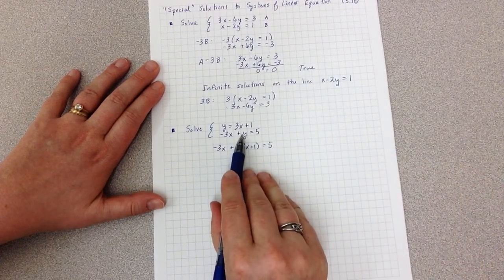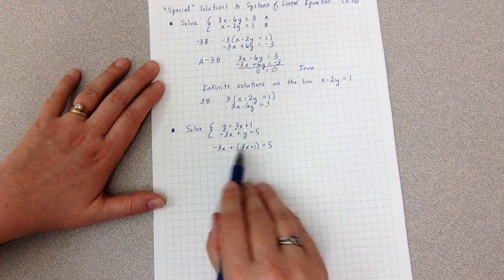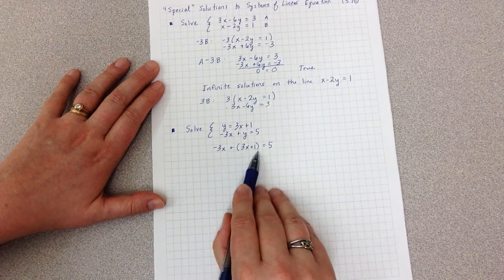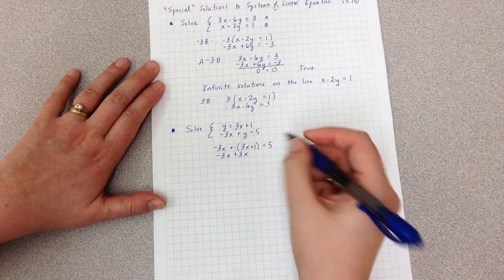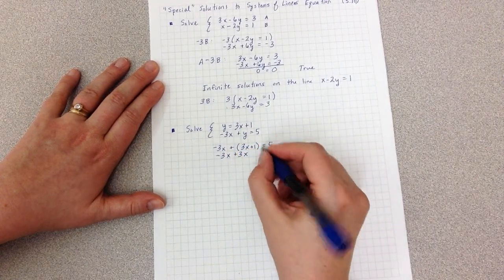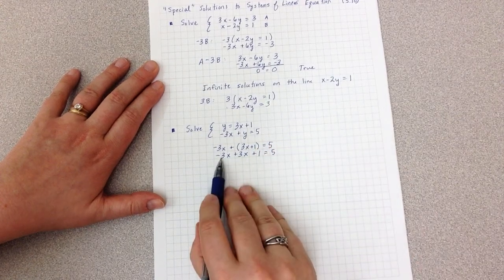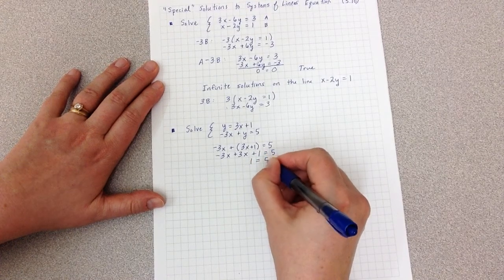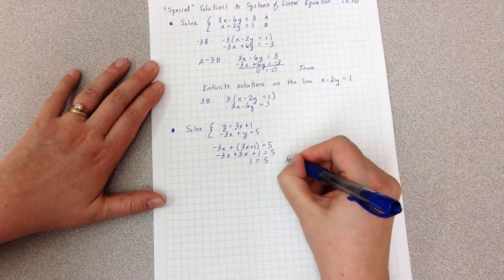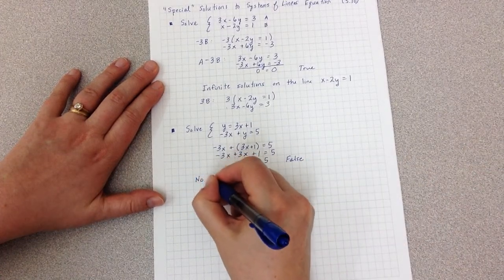Now, in this case, the coefficient in front of my y is 1. So when I distribute or get rid of my parentheses, it doesn't actually change the numbers in the parentheses. So I have -3x plus 3x plus 1 equals 5. Well, -3x plus 3x is 0, so I get 1 equals 5. But that's false. So that means that I have no solutions.